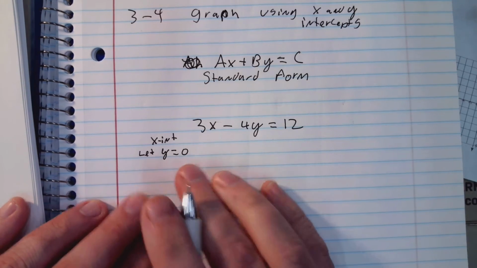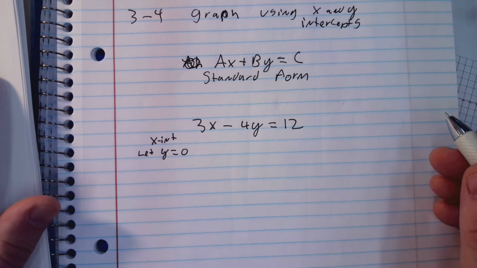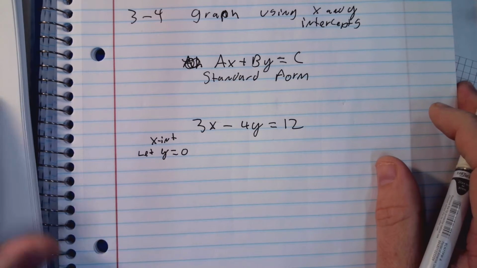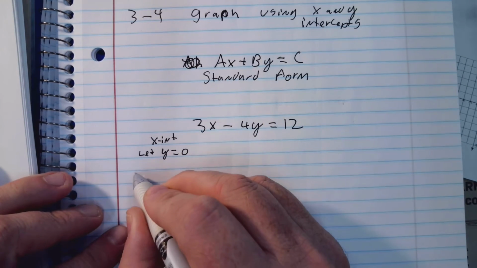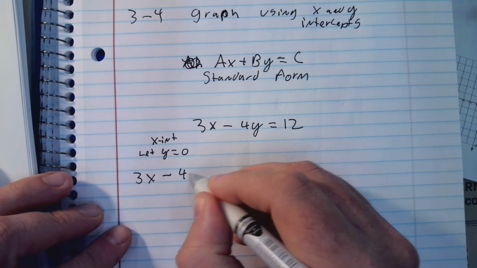And 0 is a powerful tool in math because, well, anything times 0 is what? 0. So basically you can make things disappear with 0. It's magic, except not as exciting. So I'm going to let y equal 0.